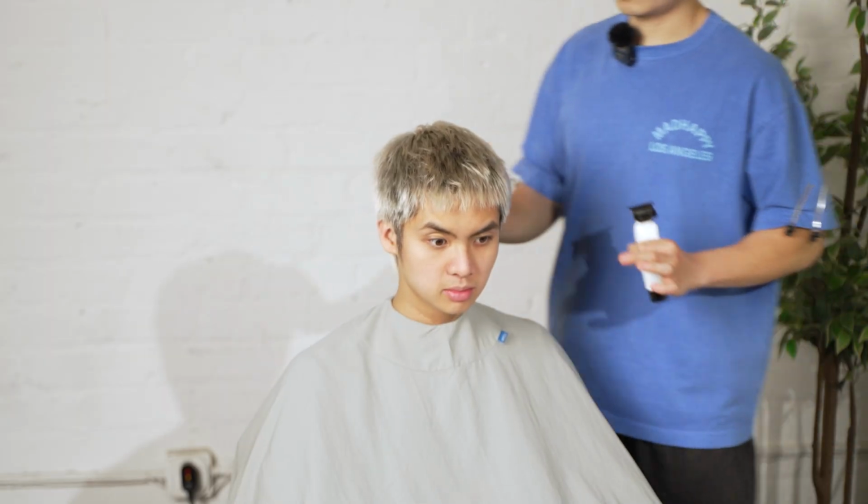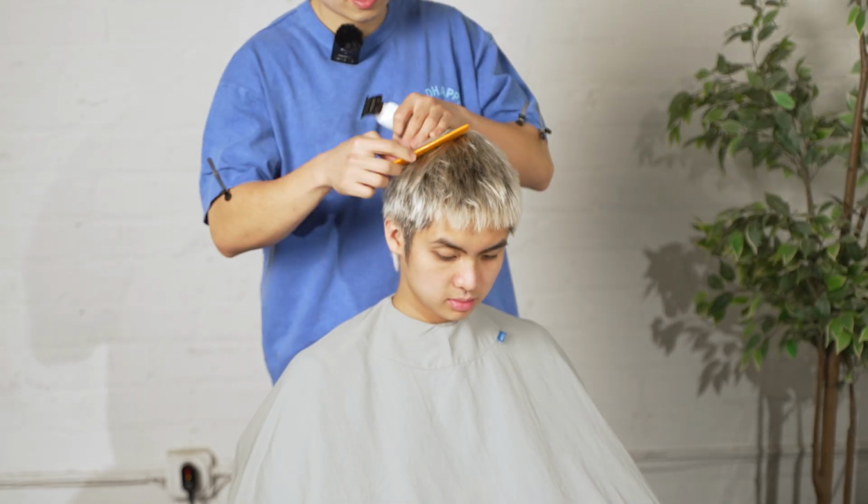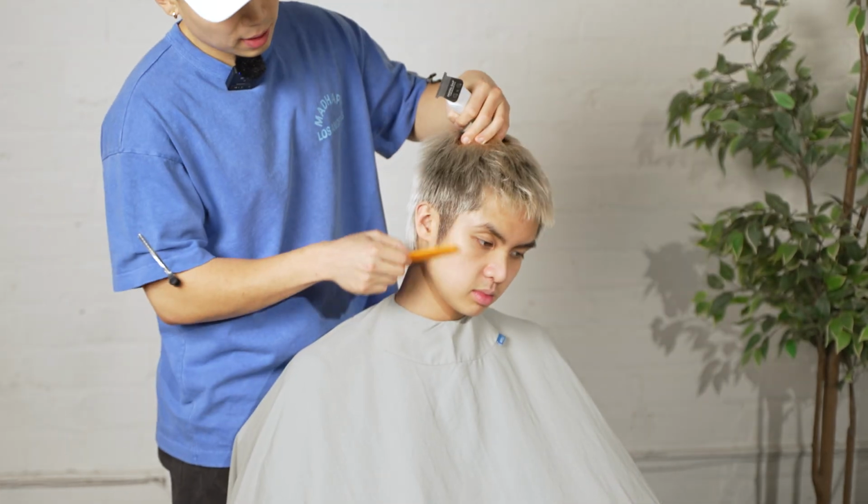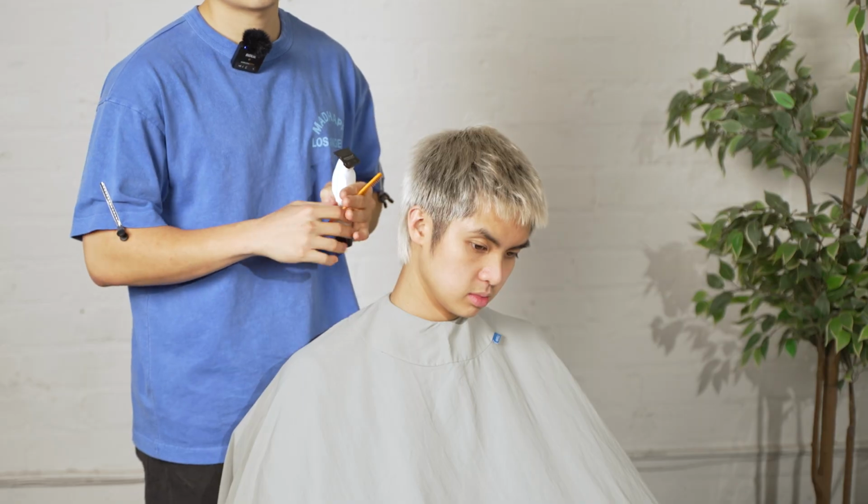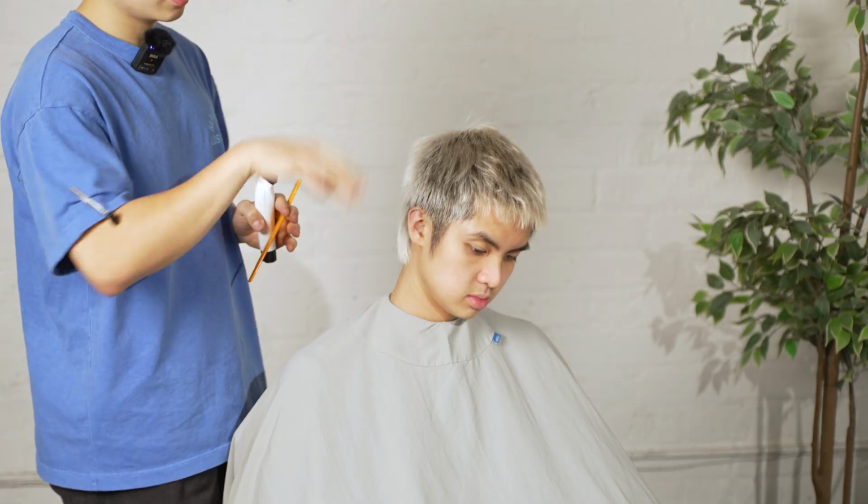I want you guys to know, I'm gonna be doing things like softening and cleaning up his sideburns, and I don't actually want this in the process reel, so I'm not even gonna bother shooting this process.